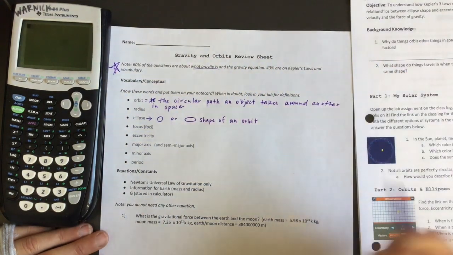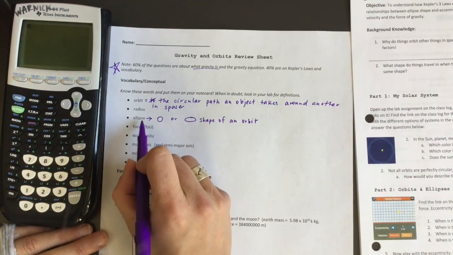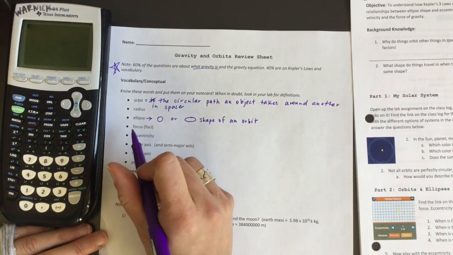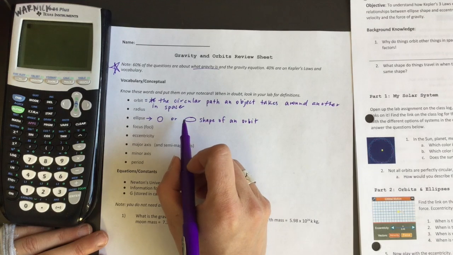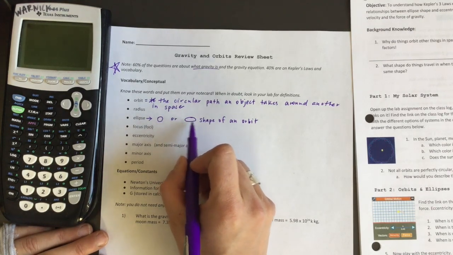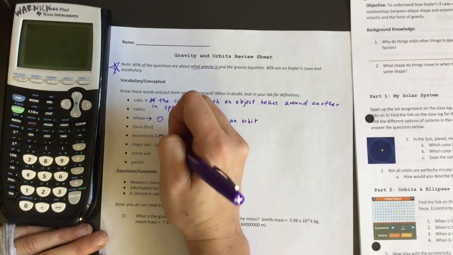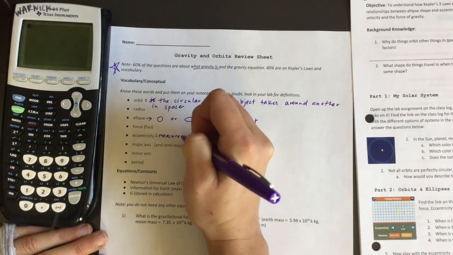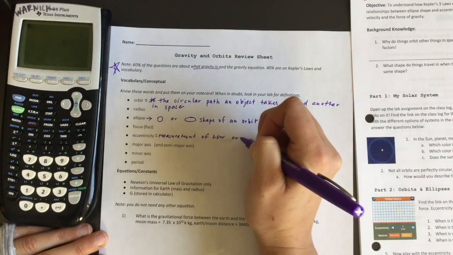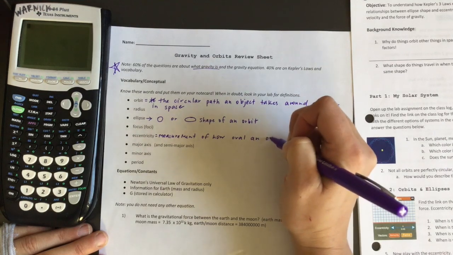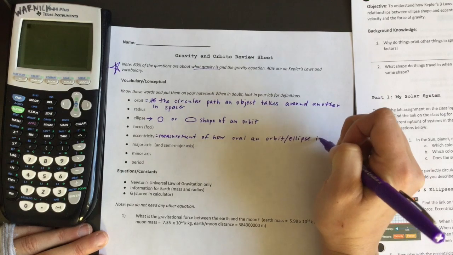Most planets have very small eccentricities, and their ellipse shape is pretty circular like planet Earth. But then as planets get farther away from their sun, like Pluto, sometimes it can have more of an eccentric orbit. So eccentricity is a measurement of how oval an orbit or ellipse is.